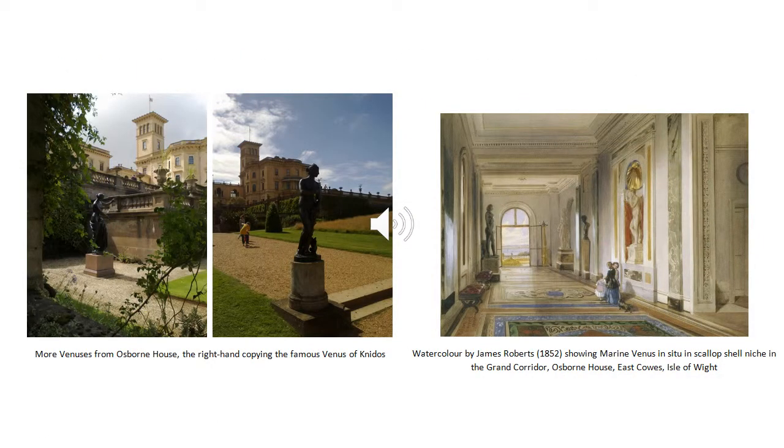A couple more of the Venus statues here to the left, and then on the right there's a painting of the corridor, which contains the ancient marble Venus statue in a niche to the left there, a scallop shell niche, fittingly enough.